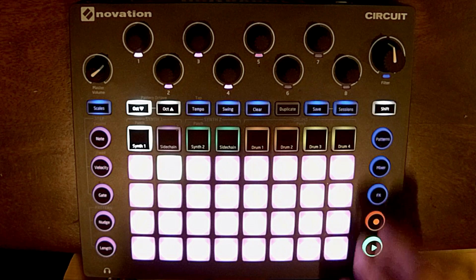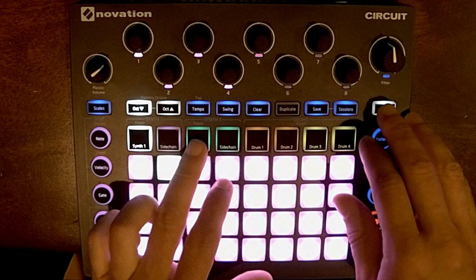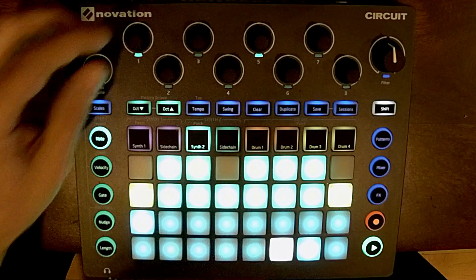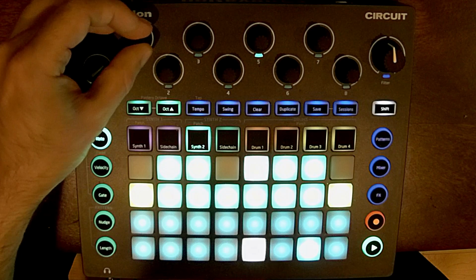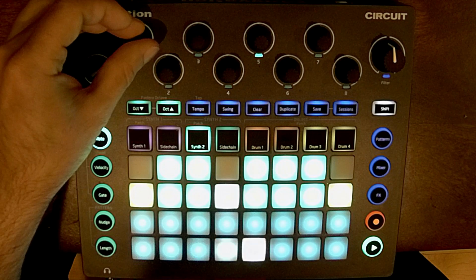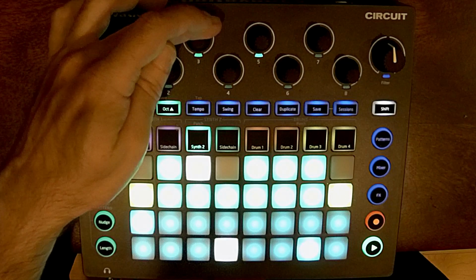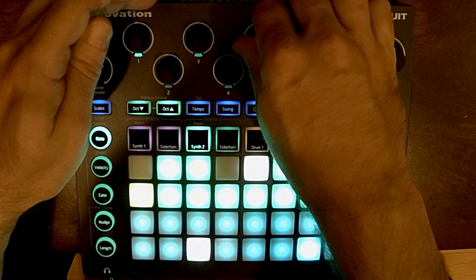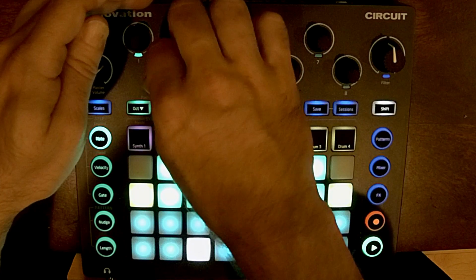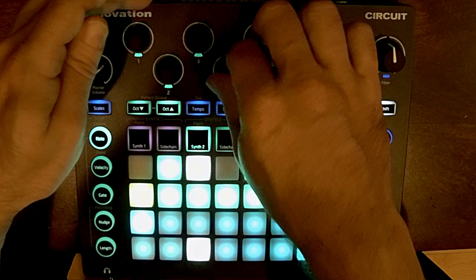Let's mess with these sounds a little bit, fine-tune this thing. It's a pretty cool sound.